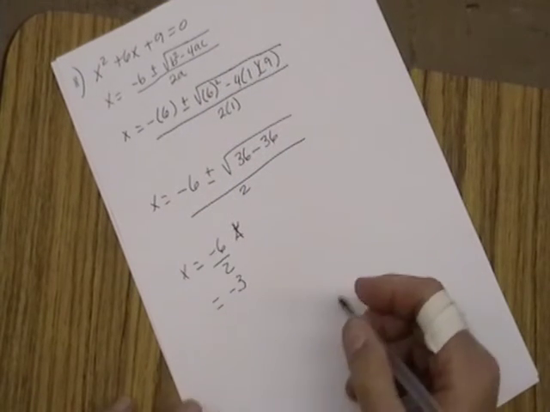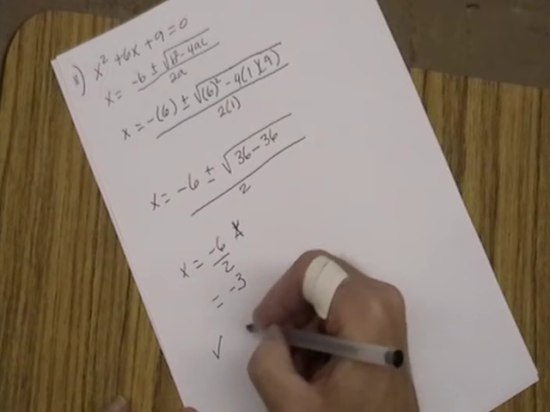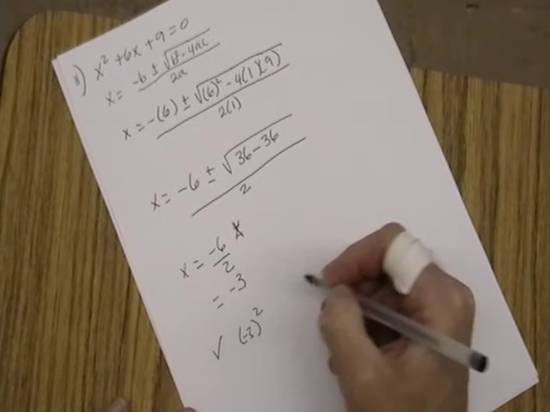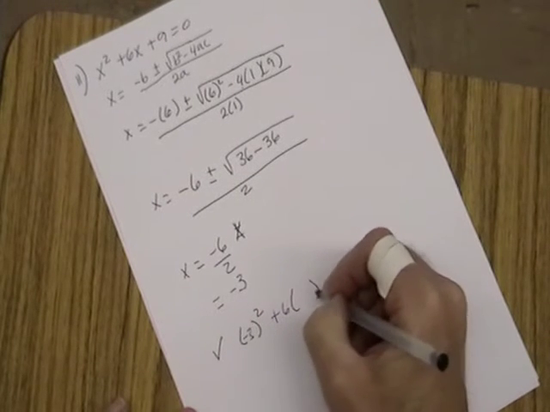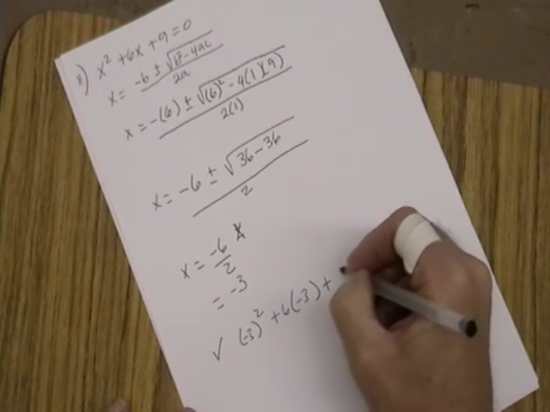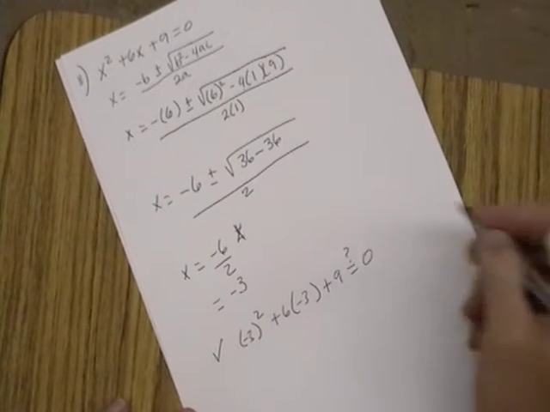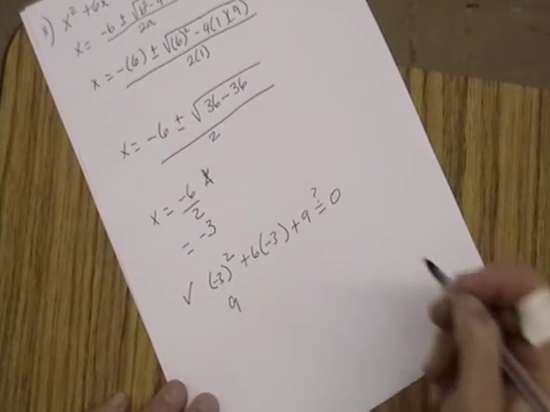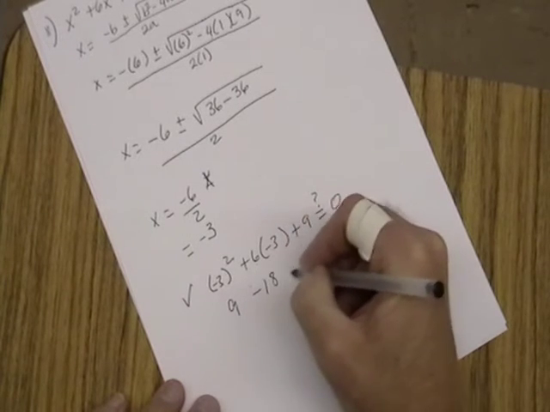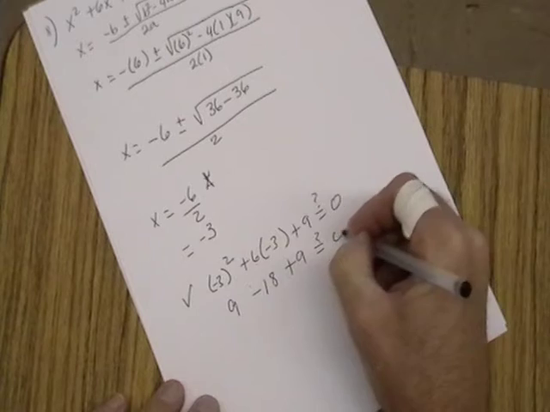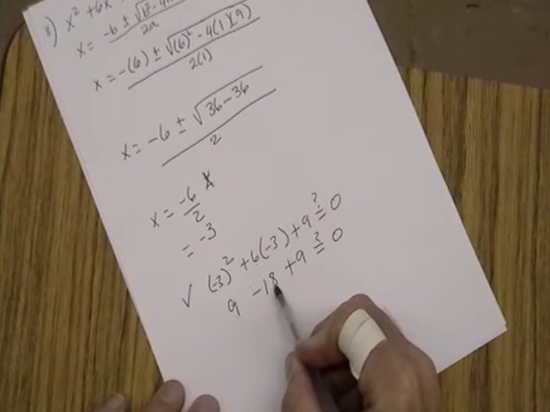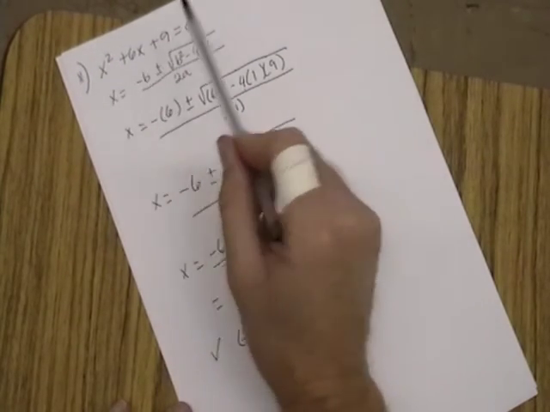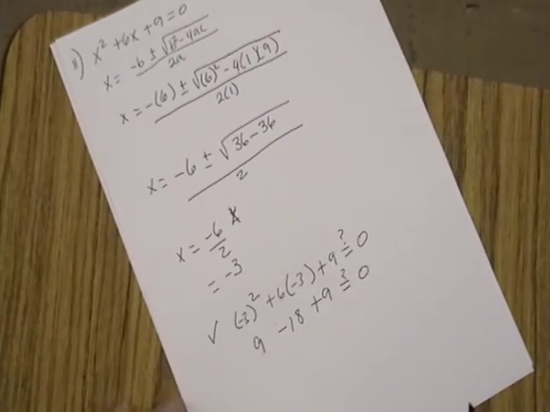And if we then were to check this out, we'd have x squared, which is -3, plus 6 times x, which is -3, plus 9. Does it equal 0? And so -3 squared is 9, and then 6 times -3 is -18, plus 9. Does it equal 0? And 9 minus 18 is -9, plus 9 is 0, so -3 does check out. There is no other value of x that makes this a true statement.